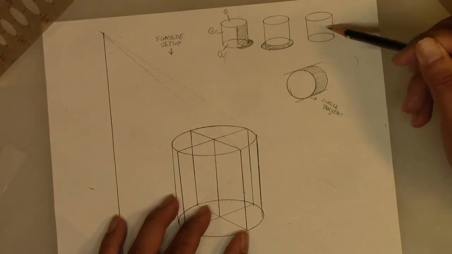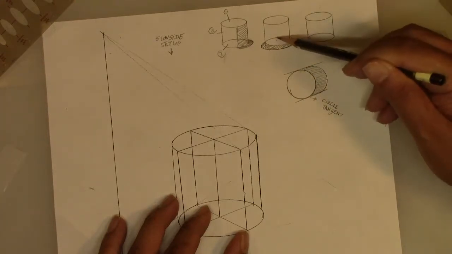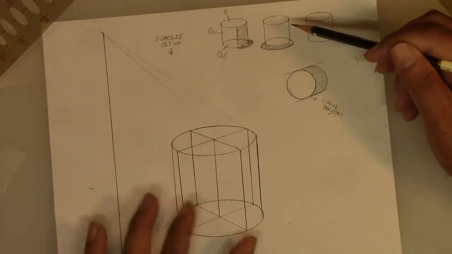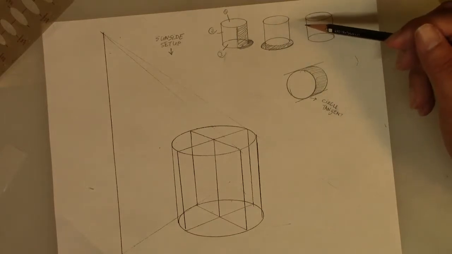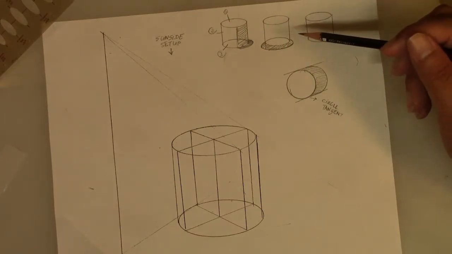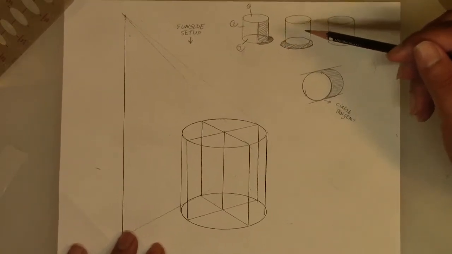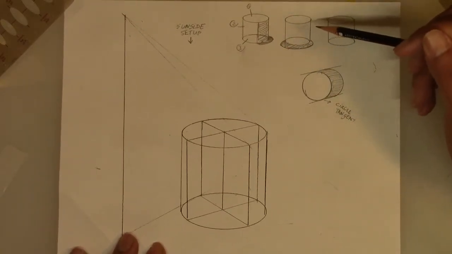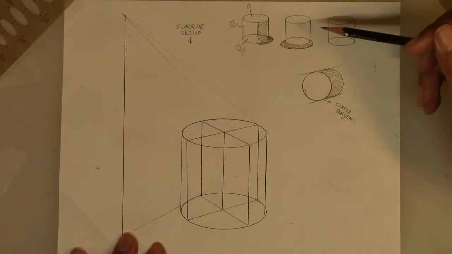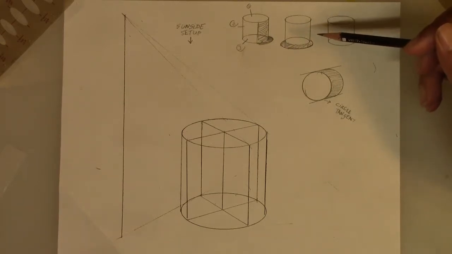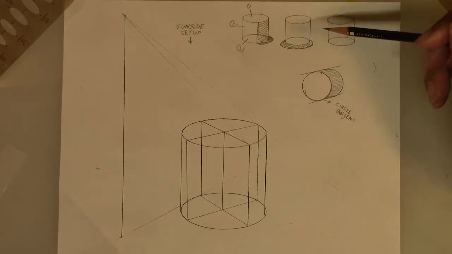And I did some of these quick studies to show you how you can use shadow and cast shadow to benefit you from setting up an overall setup that can be very, very helpful.